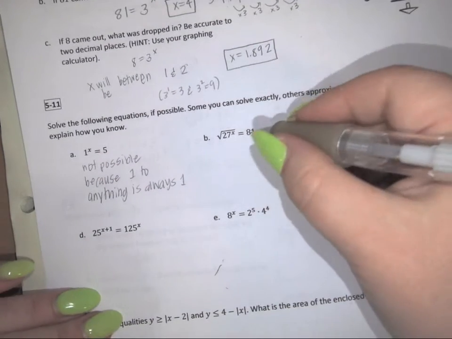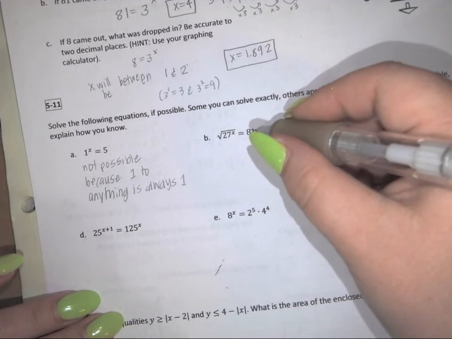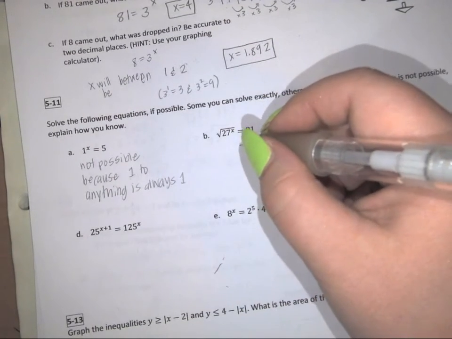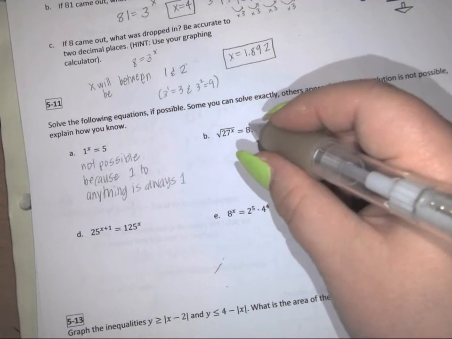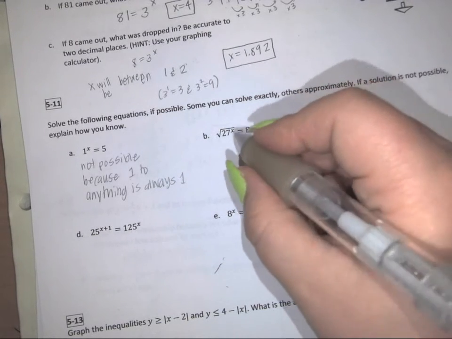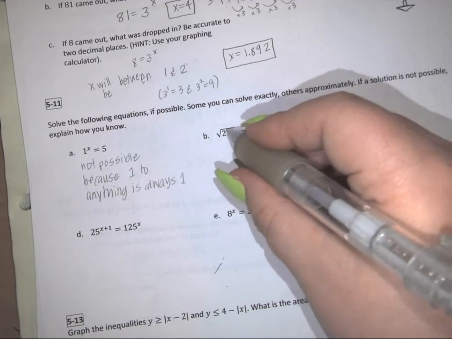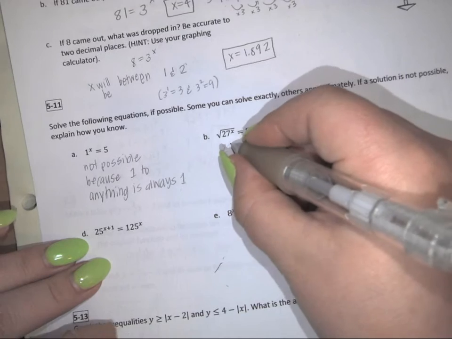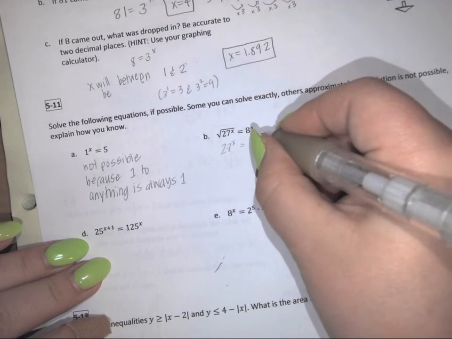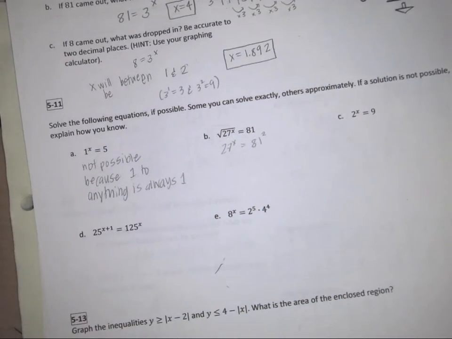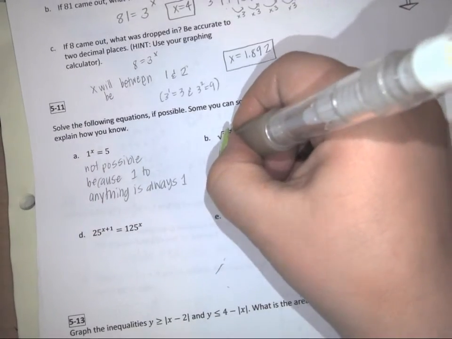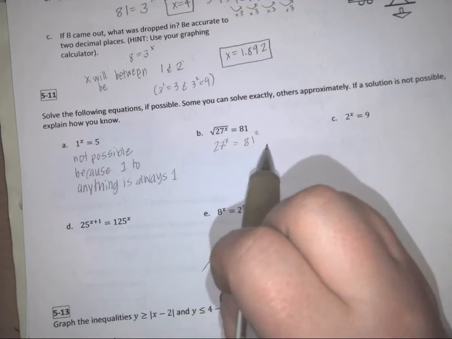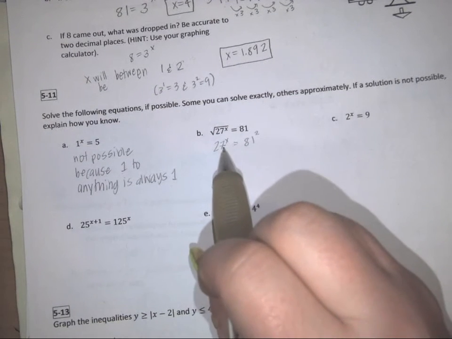Okay, next problem. 27 to the x is 81. These are exponential equations. You might not remember, it's been a while. Let's square both of these sides first. Then you get 27 to the x equals 81 squared. Now, you don't really want to square 81. Remember, the goal is to make the bases of these exponents the smallest possible and the same, and then you can set their exponents equal to each other.